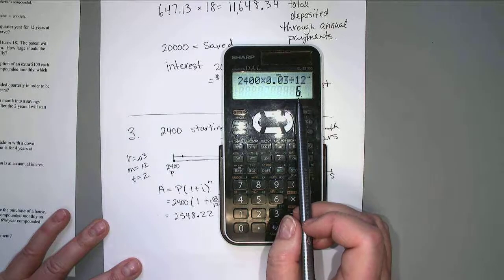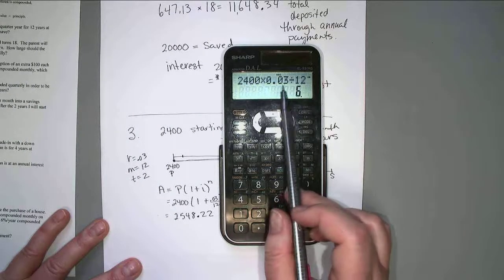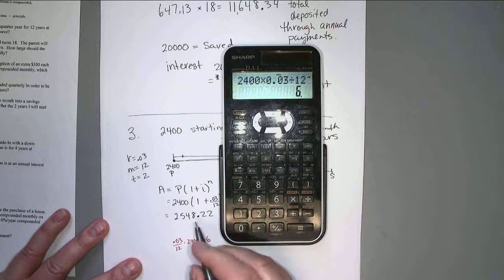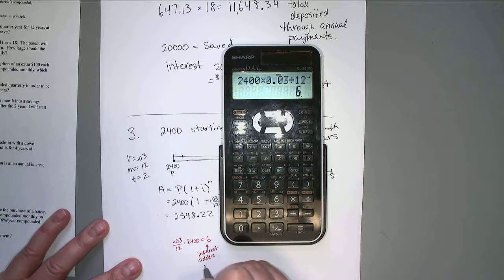Okay, so I just multiplied that one rate. That is the interest added in month 1.